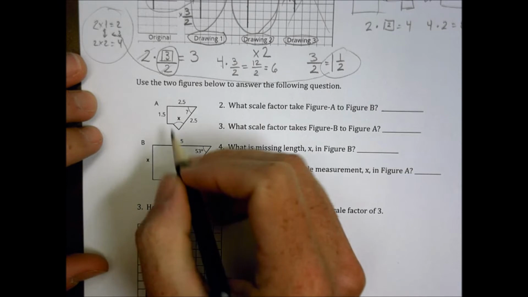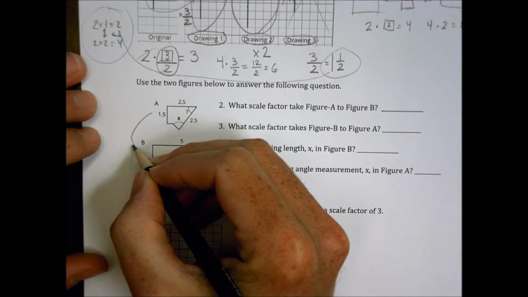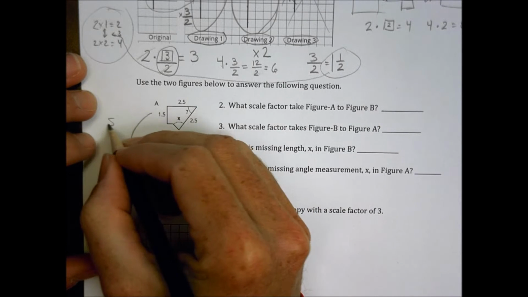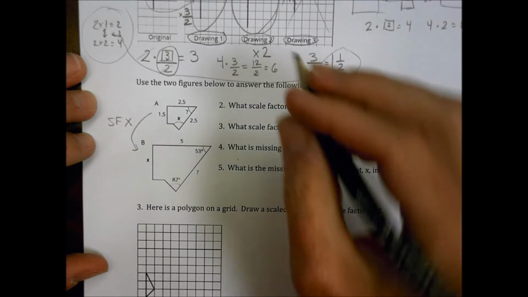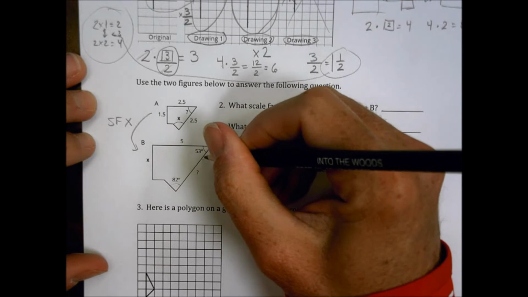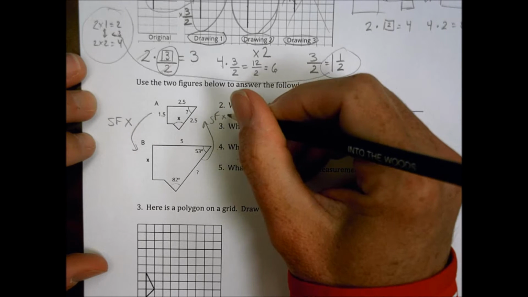So let's follow the directions and be careful here, because we see we have one is smaller than the other. So keep in mind, if I'm going to go from here to here in terms of a scale factor, my scale factor is going to be multiplied by some large number. If I go from this way to this way in terms of a scale factor, I'm going to multiply by a fraction.